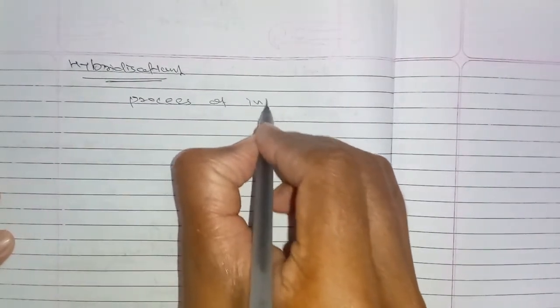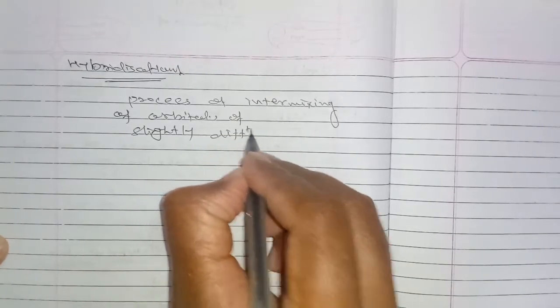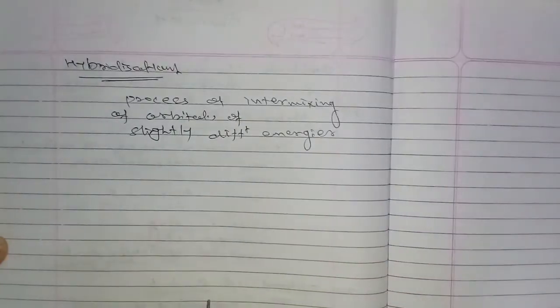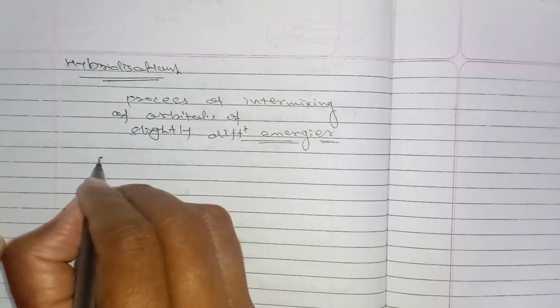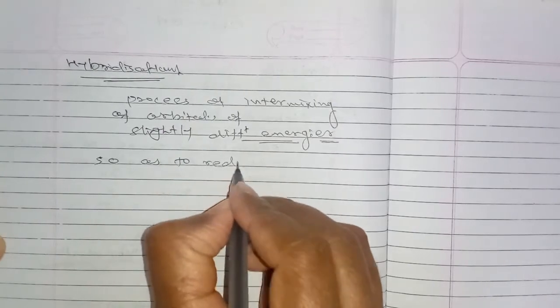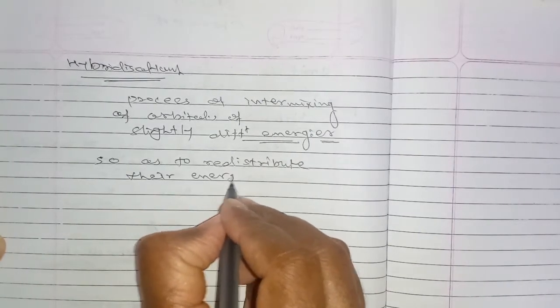Or in other words, hybridization means the process of intermixing of orbitals of slightly different energies, so as to redistribute their energy.